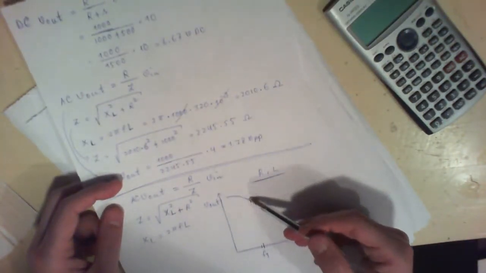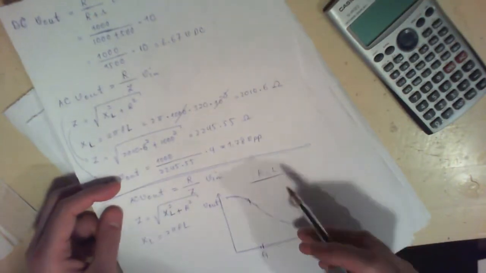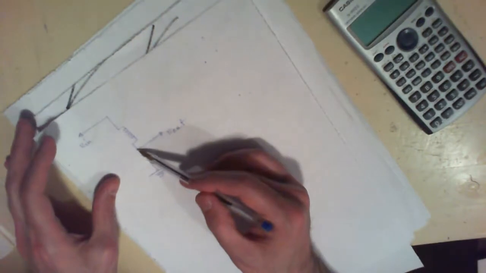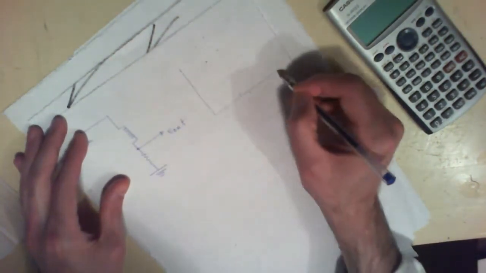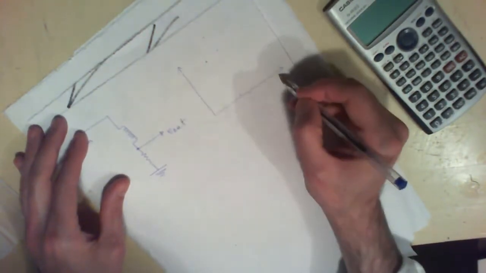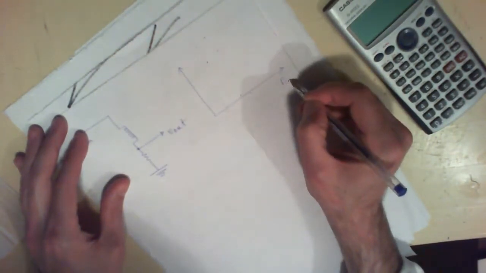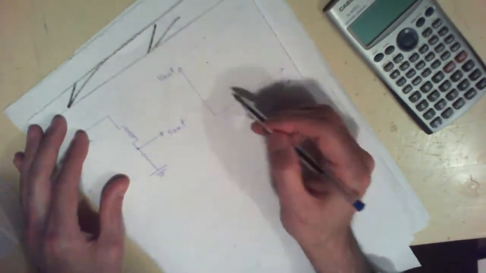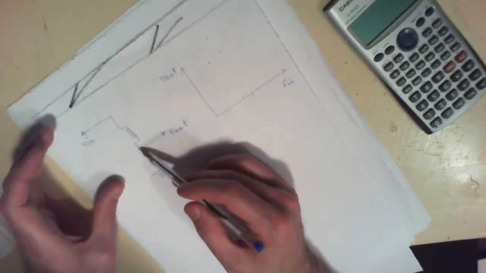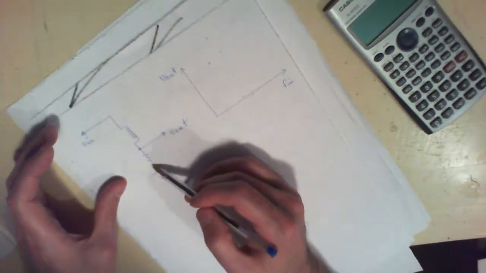Then we got a graph like this, the graph of V of out versus frequency, since you're monitoring the voltage drop across this resistor.